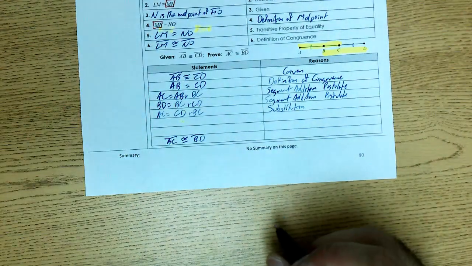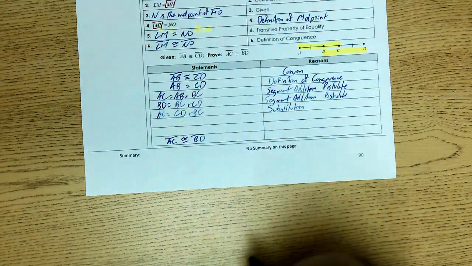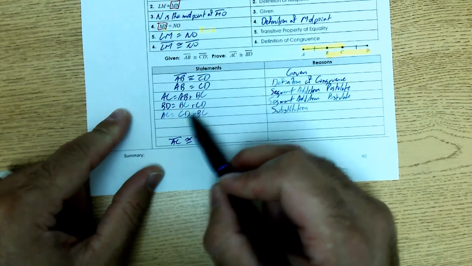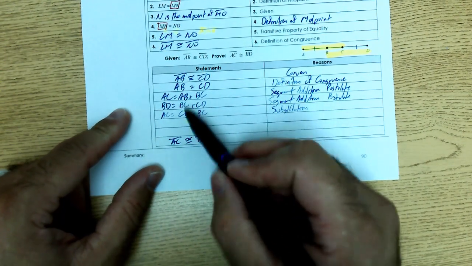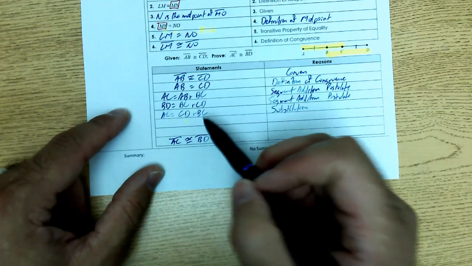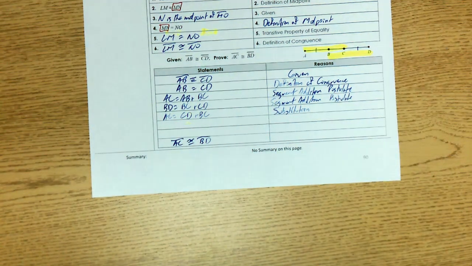Okay? Notice how we have the same thing right here, CD plus BC. It doesn't matter if it's written backwards. We know addition is addition: 2 plus 3 is equal to 3 plus 2. So we have the same thing here.